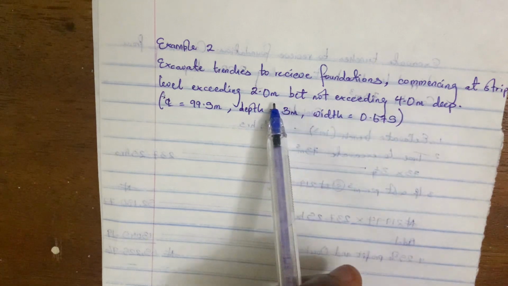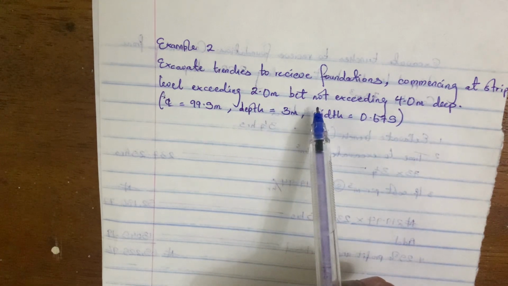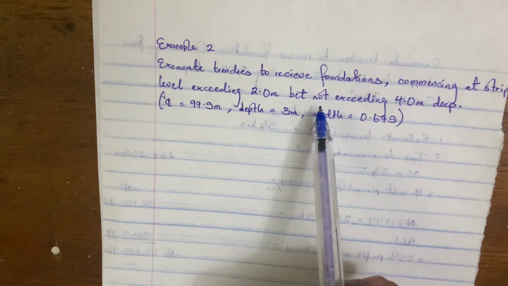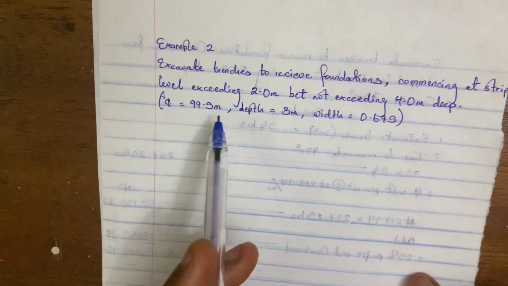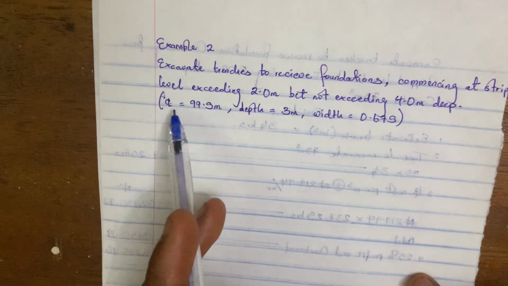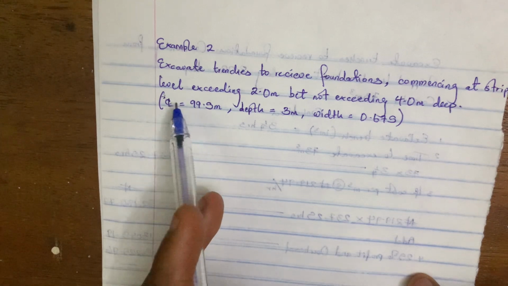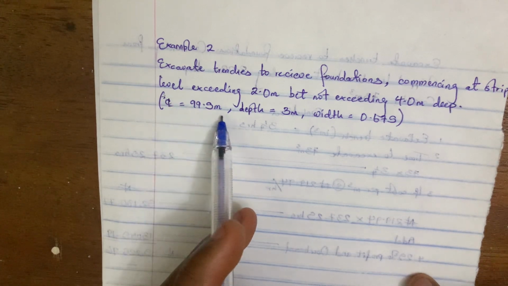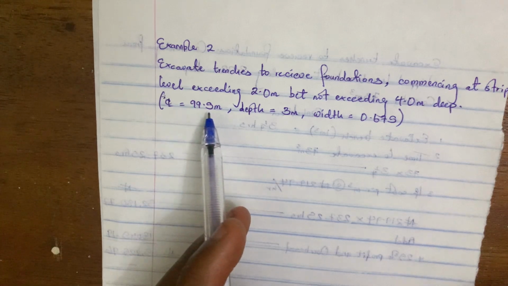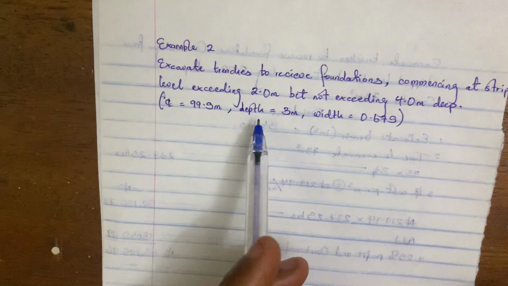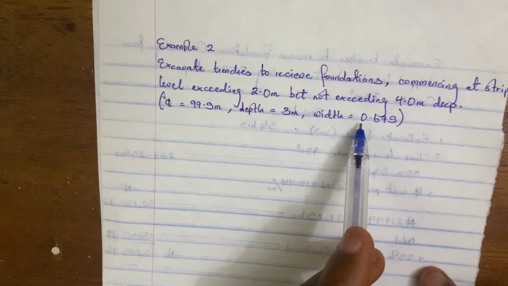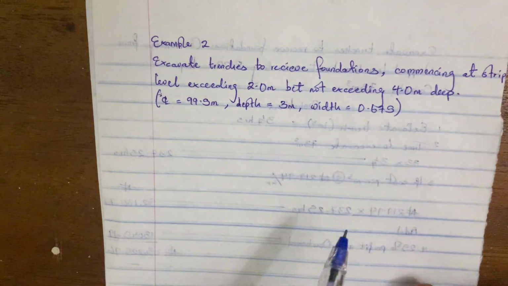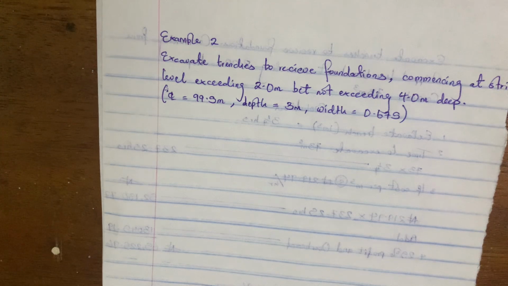So now the first thing you want to ask yourself is, what is actually the depth that has been stated in the drawing? So now you can see I've written down using an example. So what I just did was that I used the center line that we've already calculated in our previous video, which is 99.5. So I just assumed a depth of 3 meters, and then the width of the foundation is 0.675.